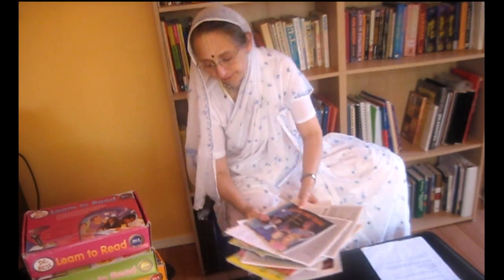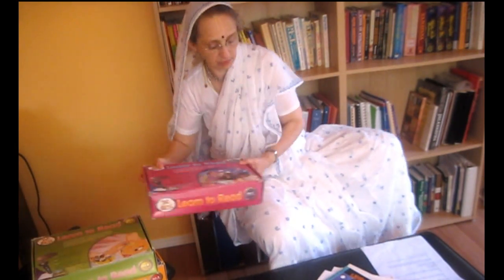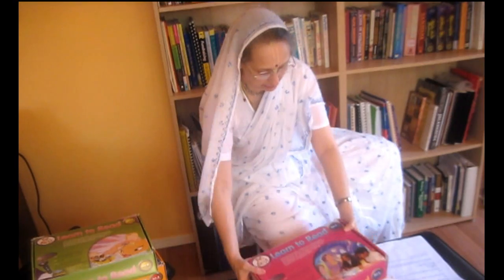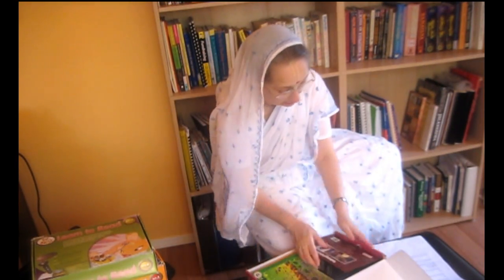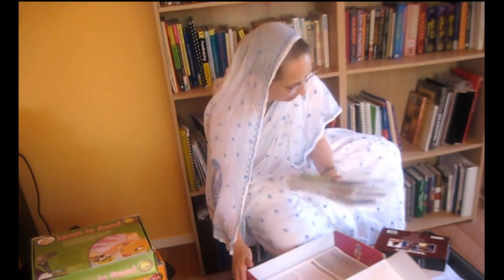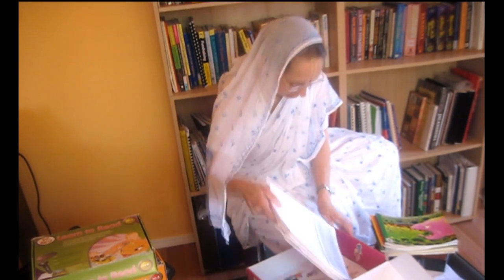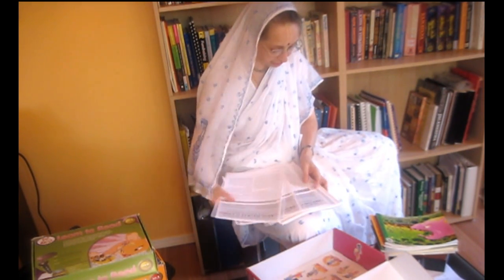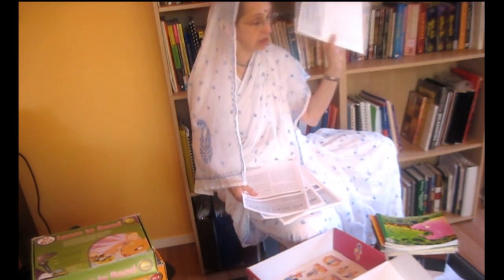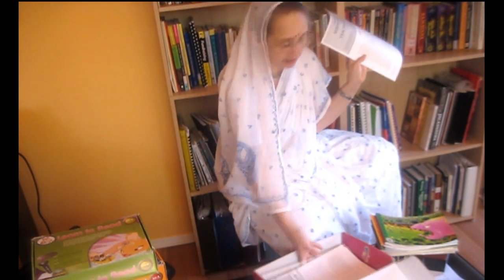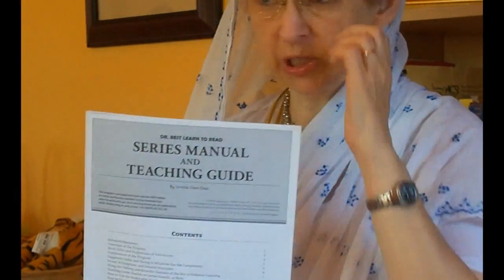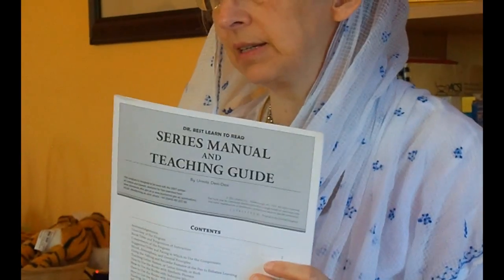Now, in each box, those are boxes again, beginning, intermediate, and advanced. In each box, in the activity books, you will find something called a series manual and teaching guide. If you're an experienced teacher, this gives you quite a bit of technical information. If you're a parent wanting to know more, this gives you a lot of background.